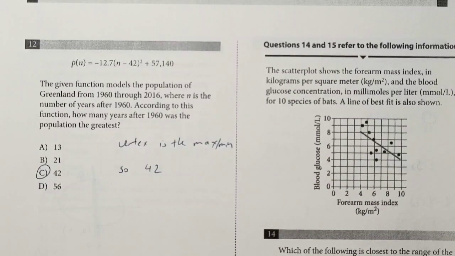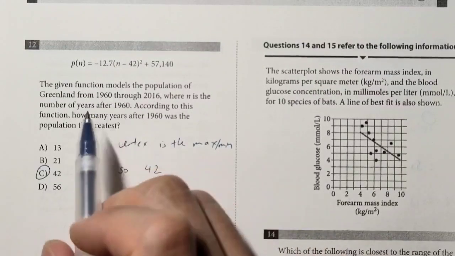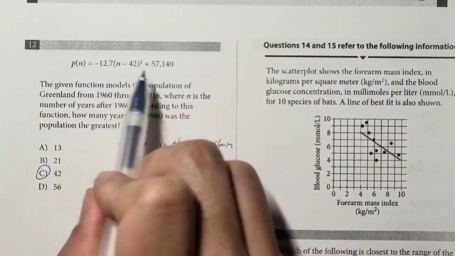However, you can solve this in 2 to 3 seconds if you have this conceptual understanding. So this is a very good problem, it's intermediate level, to show that you can solve it in other ways that are going to take more time. But if you understand the concepts, you can easily get the answer in just a few seconds. We know this is a parabola, and this is in vertex form.